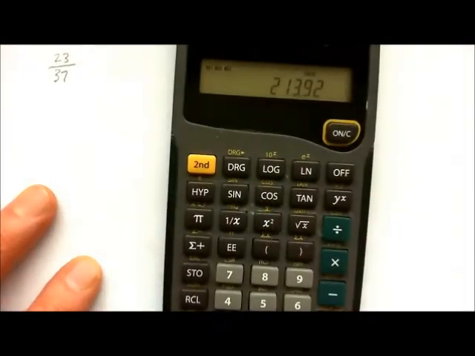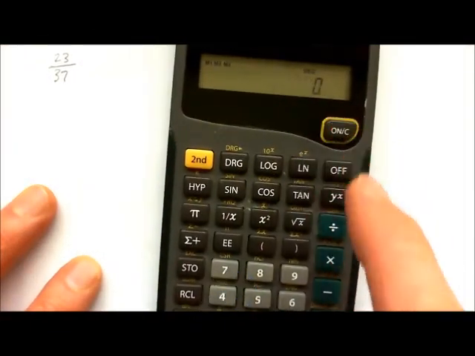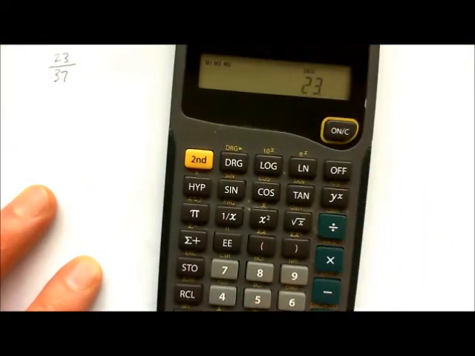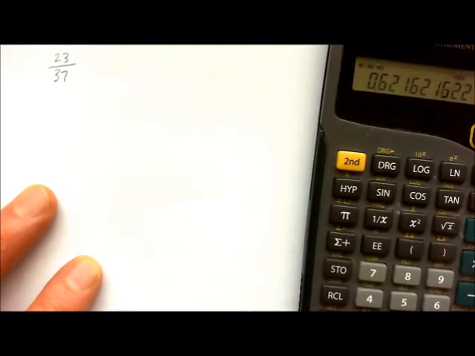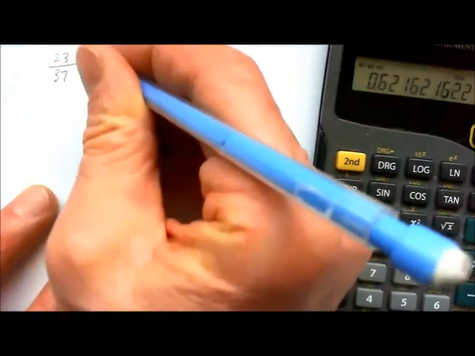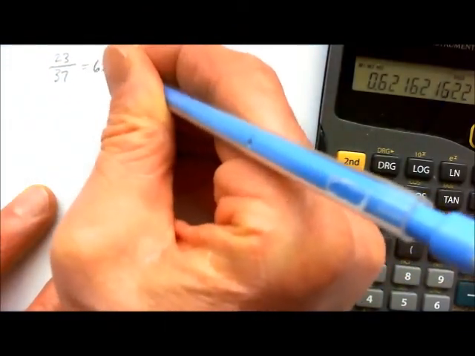Let me grab my calculator. So if we take that proportion, 23 divided by 37 equals, so we get 0.6216, so let's just say that's about 62%.